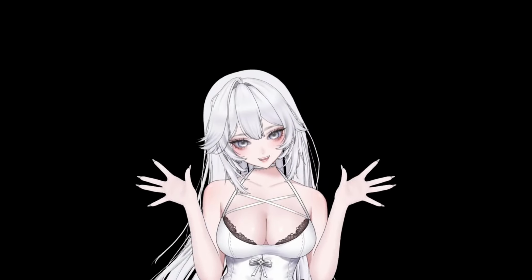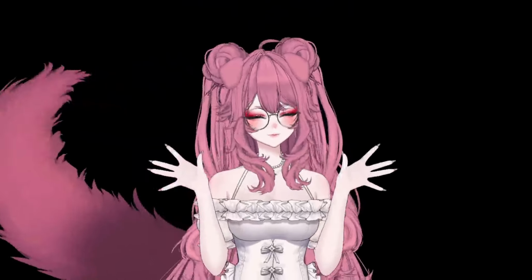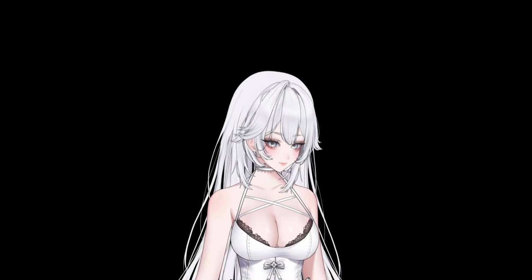This is how I turned the Suiika model from this to this. And I'm gonna show you how I did it. So first, we have the model already imported into VTube Studio.